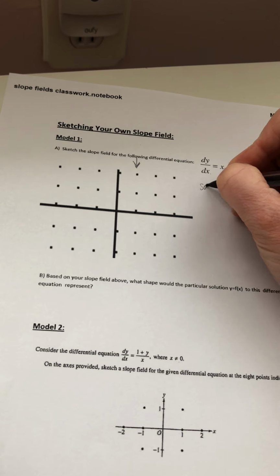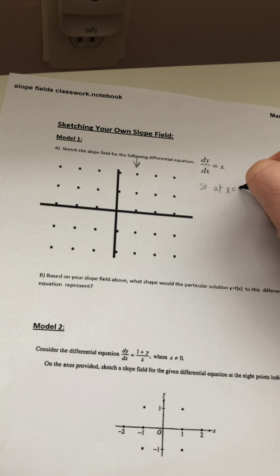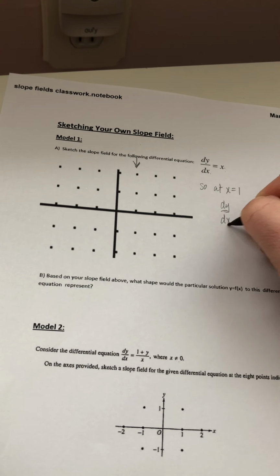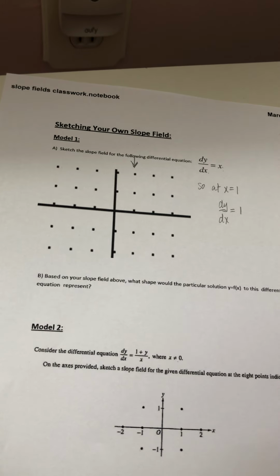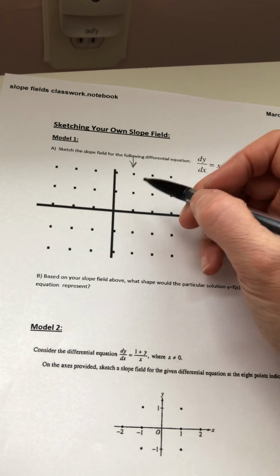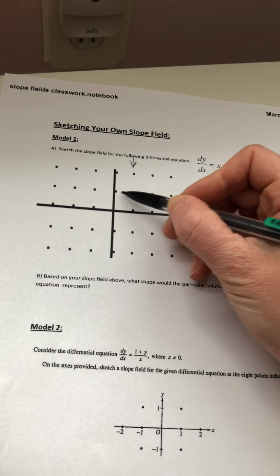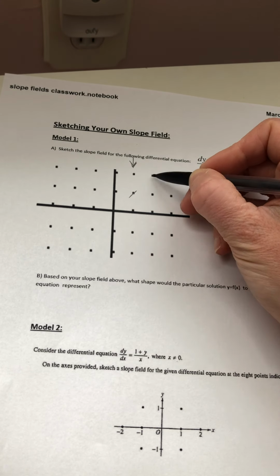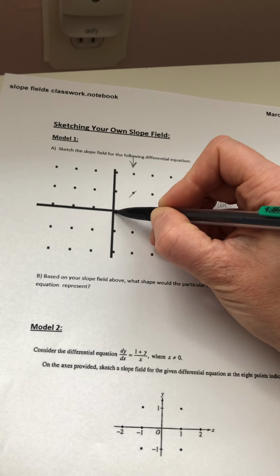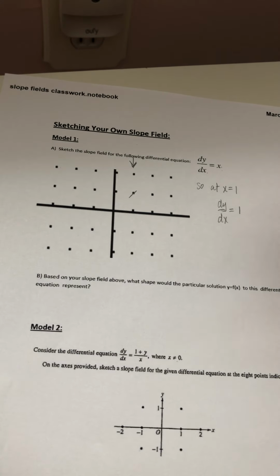So at x equals 1, dy over dx will equal 1. So, to the best of your ability, you're going to draw a small line segment, that of a tangent line, that appears that the slope is 1. So for instance here, a slope of 1 would be up 1 over 1, up 1 over 1. So essentially if you continue this tangent line, it would connect this point with this point. So you want to try to draw that the best of your ability.